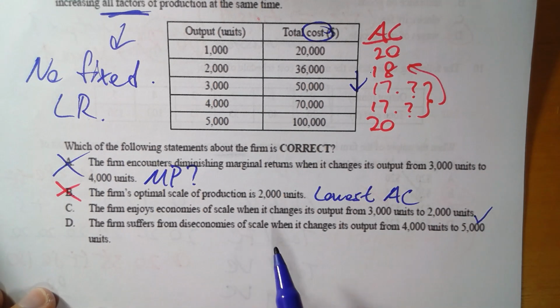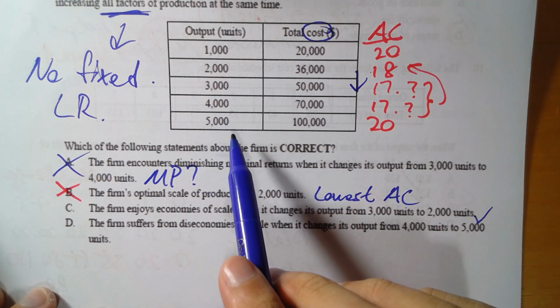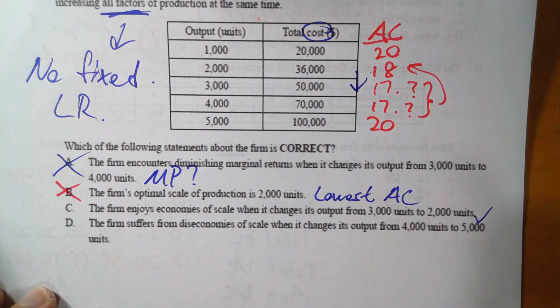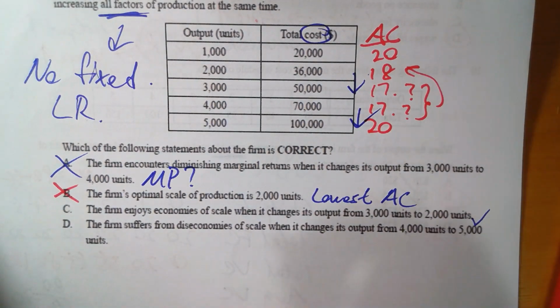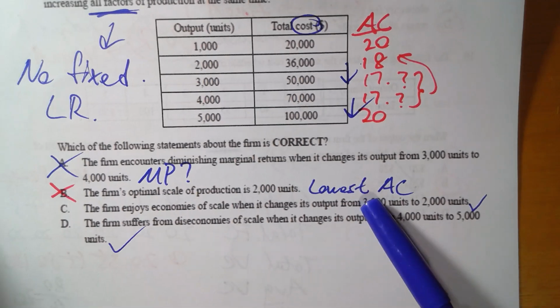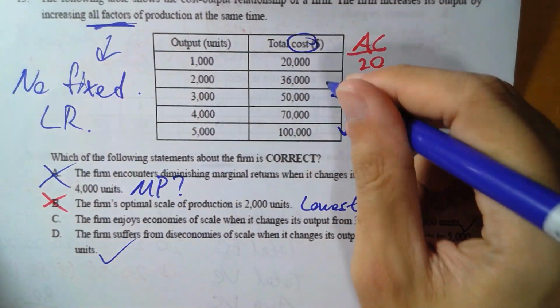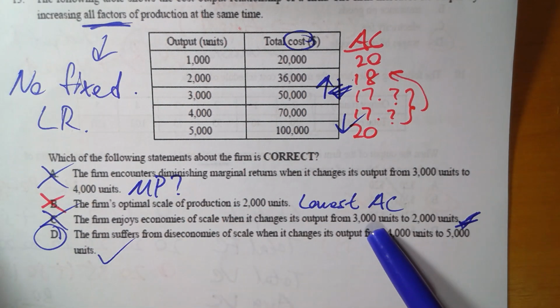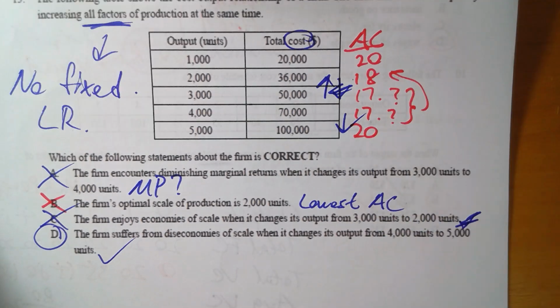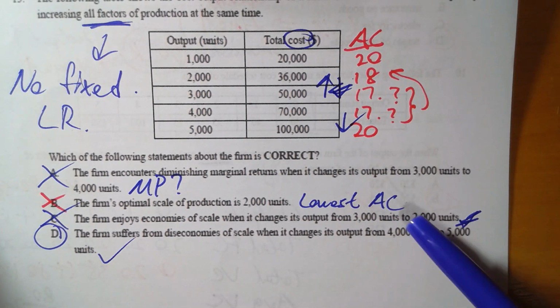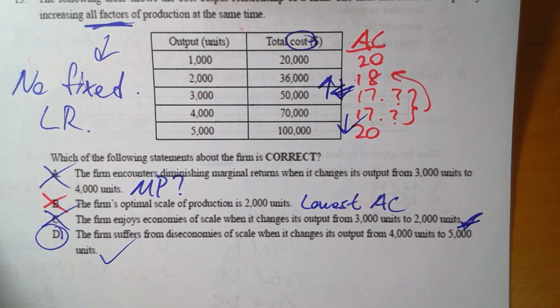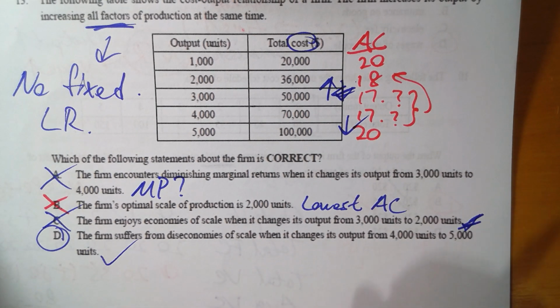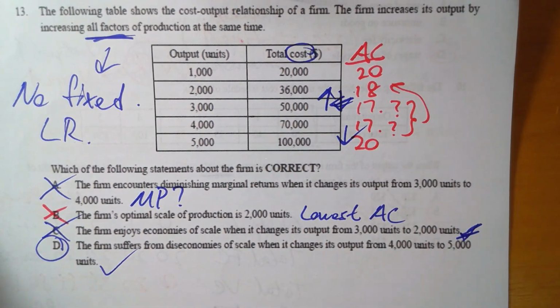Now let's check. Suffers from diseconomies of scale when changes from 4,000 to 5,000, right? No, I think this is the correct answer, right? Oh, sorry, did I do something wrong? From 300 to 200, okay? So it's just the opposite. So no, sorry. This is the answer. Walking backward, okay? This is walking forward. So this is the case. D is the answer. Alright. So these are the MCs.